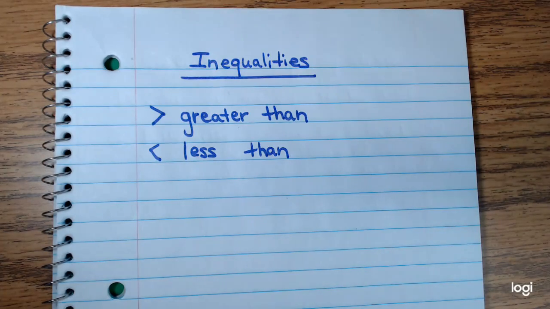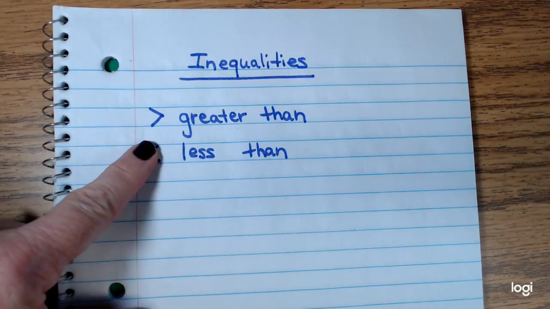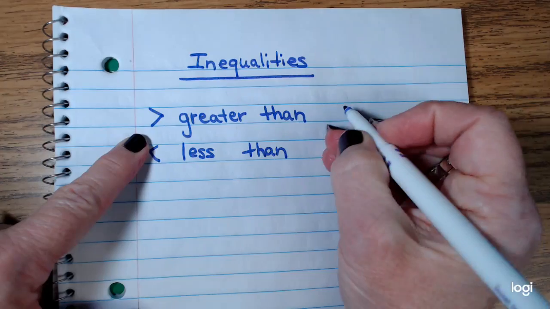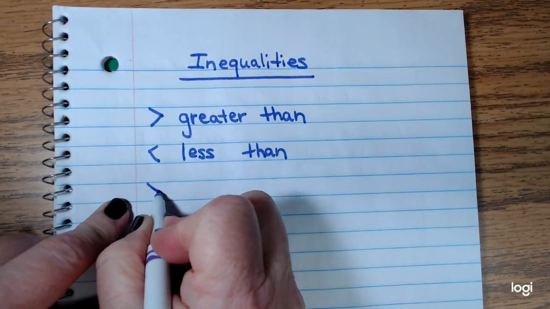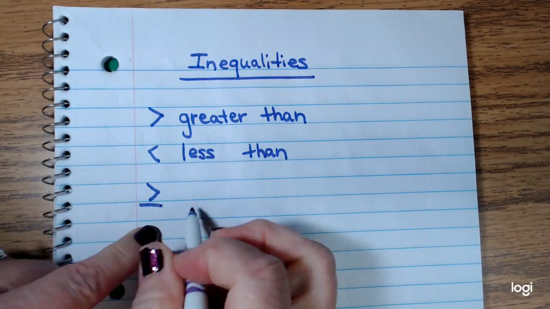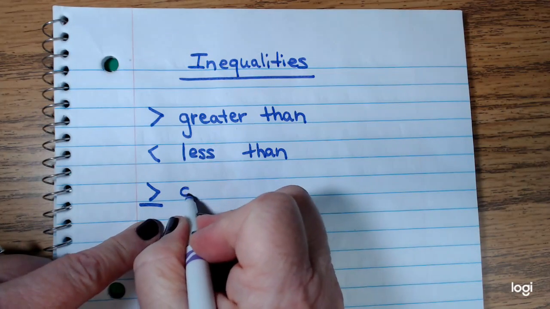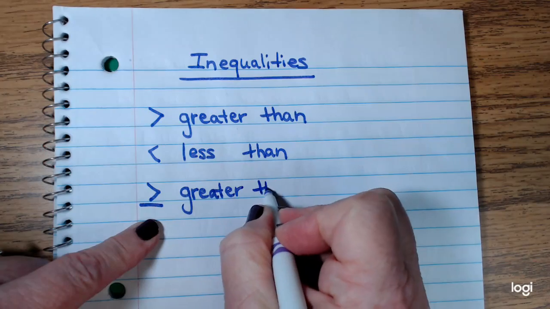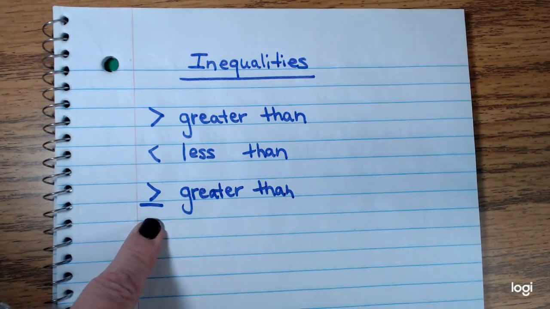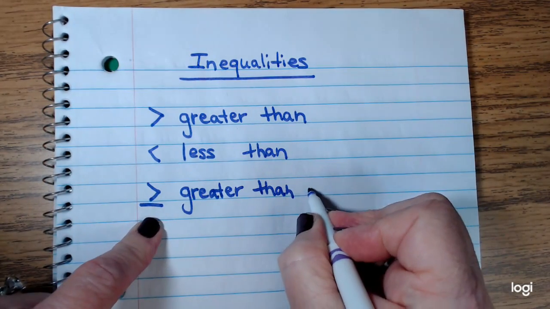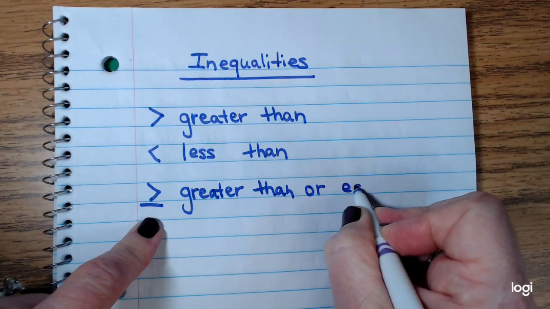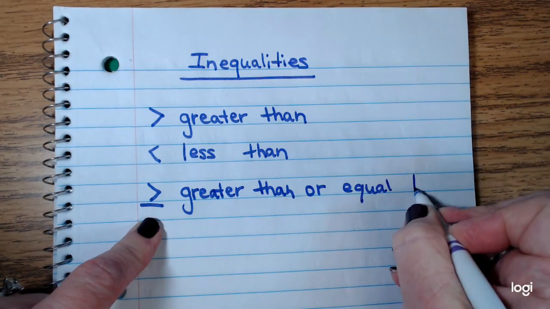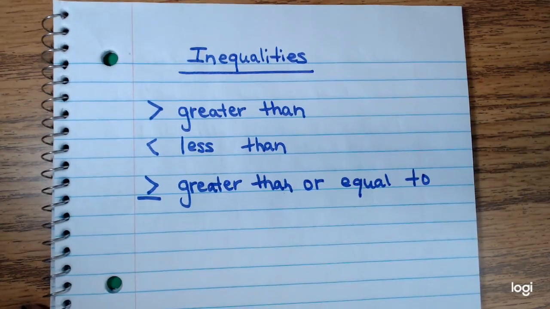The new ones that we're going to learn today look very similar to this, except I'm going to make a greater than symbol with a line underneath it. This is called greater than, and that line underneath makes it something that could also be equal to. So we'll say or equal to, and we'll do some examples like that in a little bit.